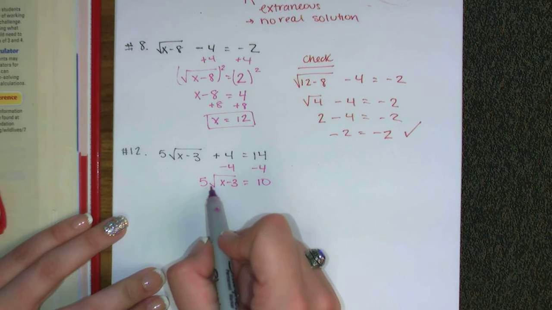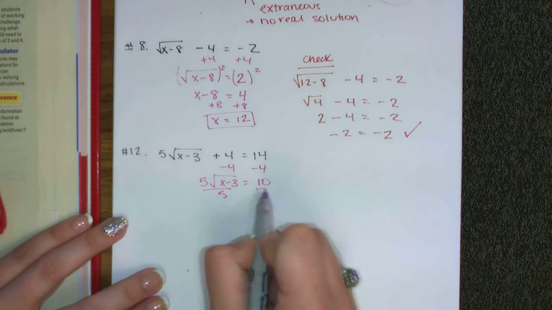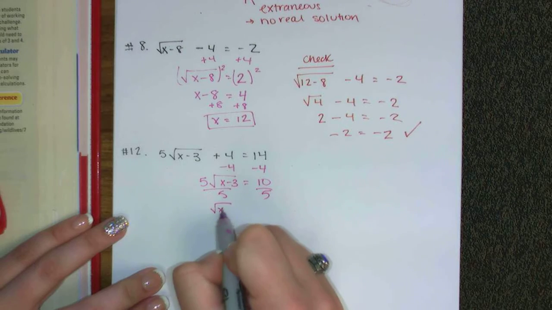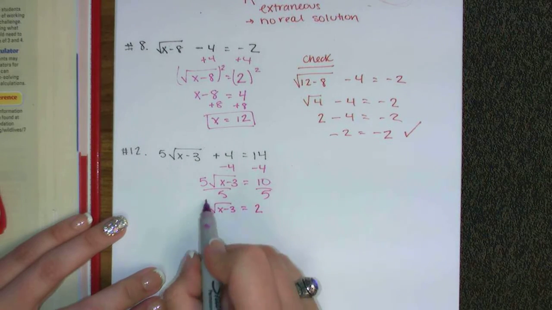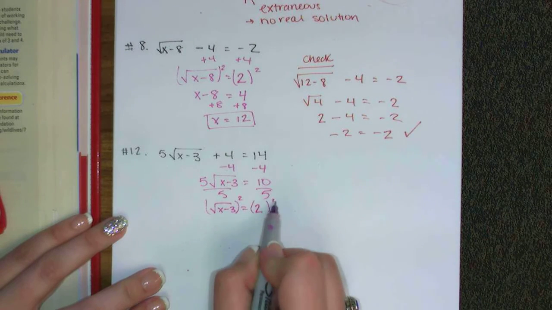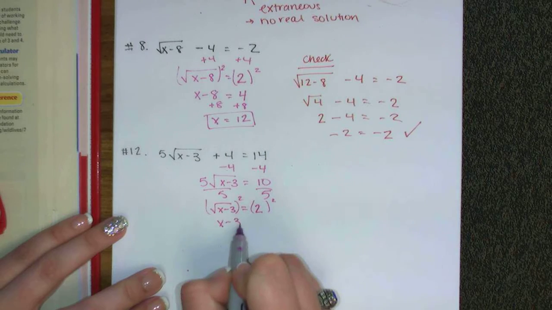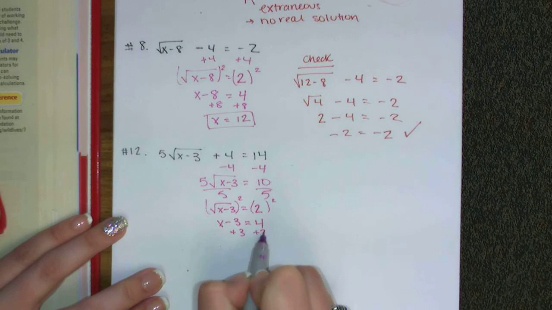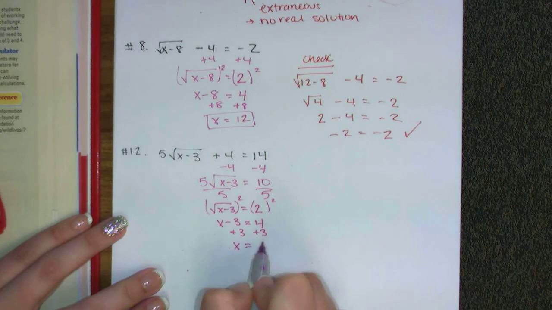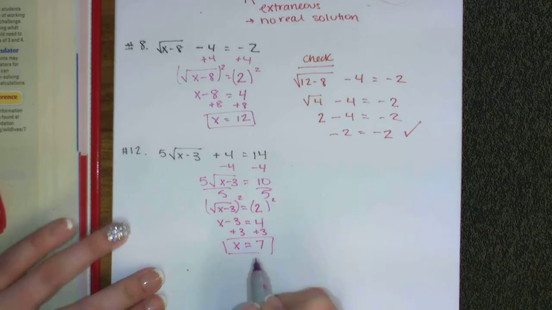Divide by 5. The square root of x minus 3 is equal to 10 divided by 5, which is 2. Square both sides. X minus 3 is equal to 2 squared, which is 4. Add 3. X is equal to 4 plus 3, which is 7. And now I just need to check it.